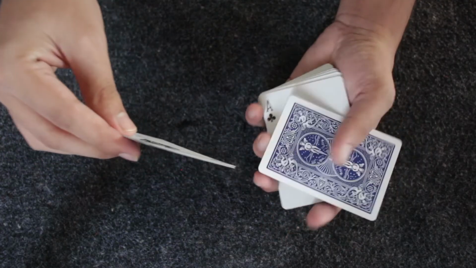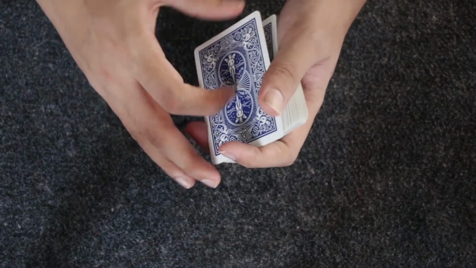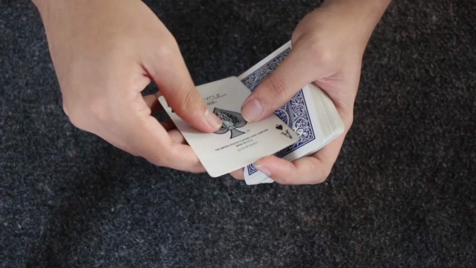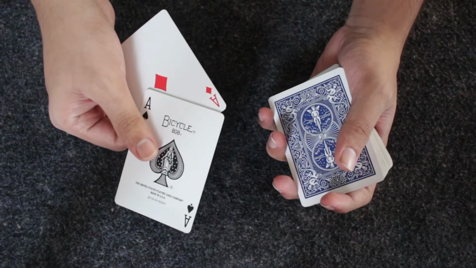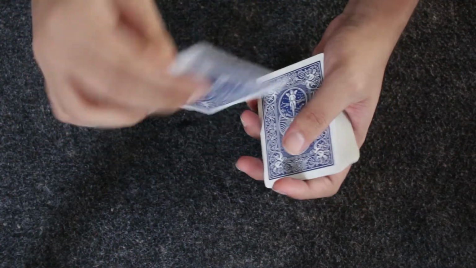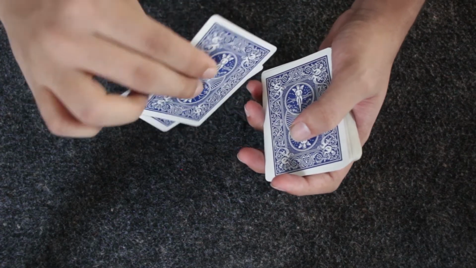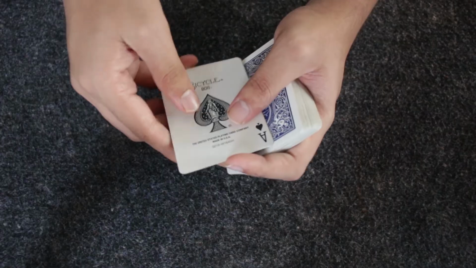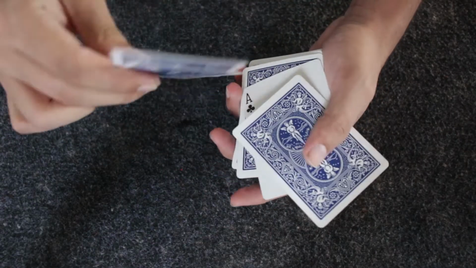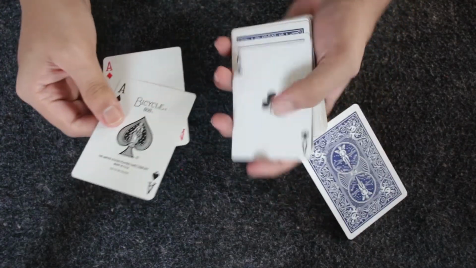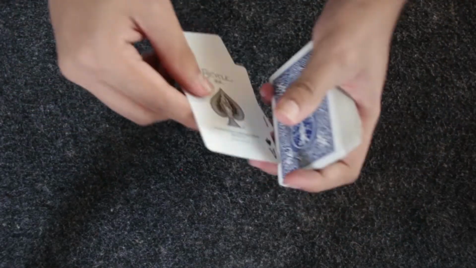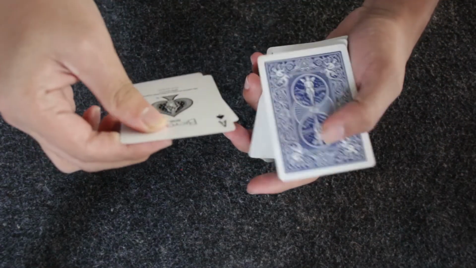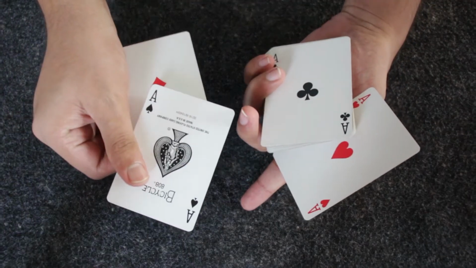So all you're going to do is, after doing the rotation, you have to just split the two aces over here while your hand comes over here, and as you start splitting the aces and turning your hand, at the same time you're also going to use your thumb to open up these two cards. Now this was a bit flashy, but here is what happens in slow motion.